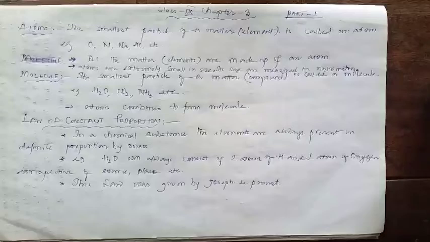Students, before we start this lesson, recall what we have discussed in chapter 2. In chapter 2 we discussed matter. Matter was classified as pure substance and impure substance. We classified pure substance as element and compound, and impure substance was classified as homogeneous mixtures and heterogeneous mixture. In this chapter, we'll be concerned only with the pure substance, that's element and compound.